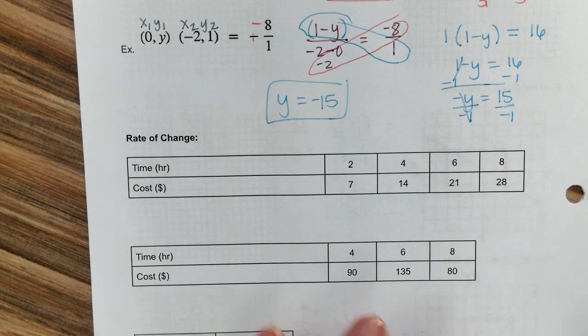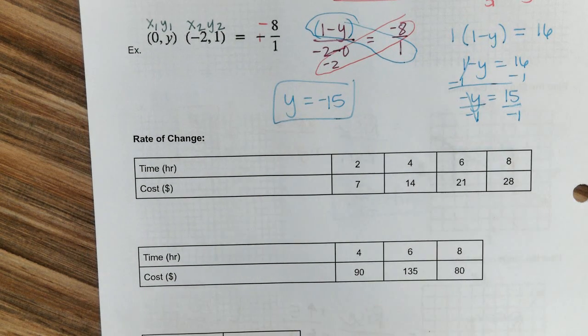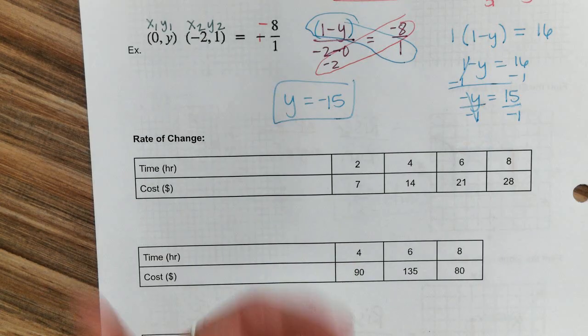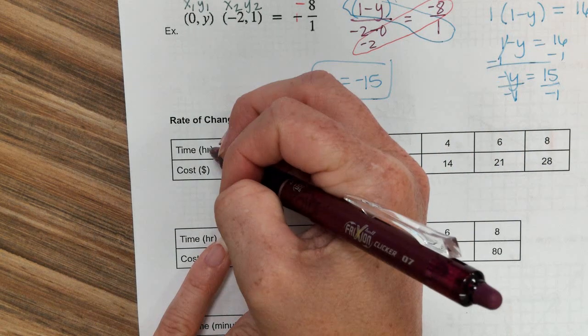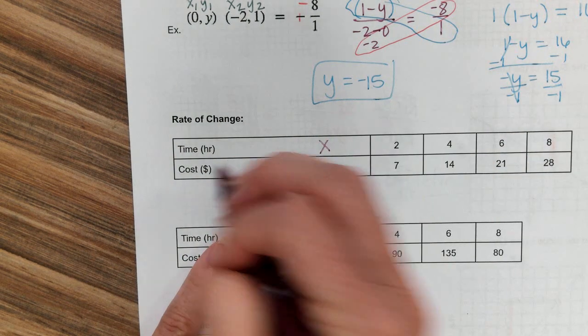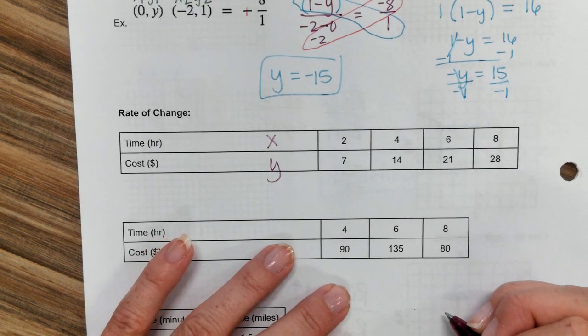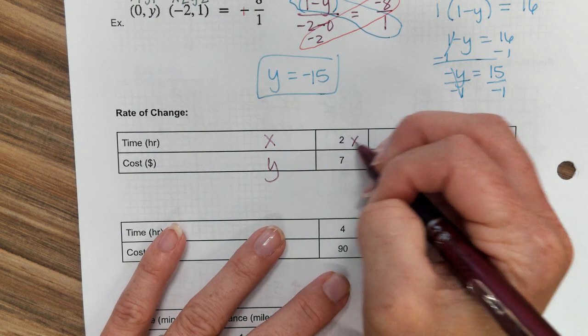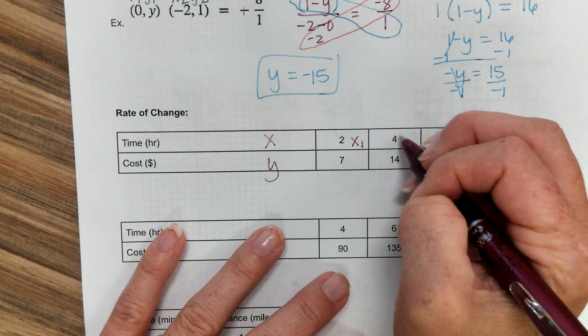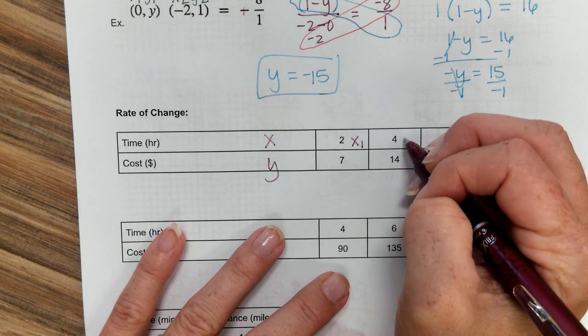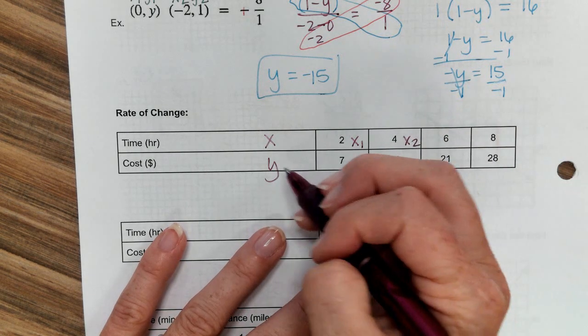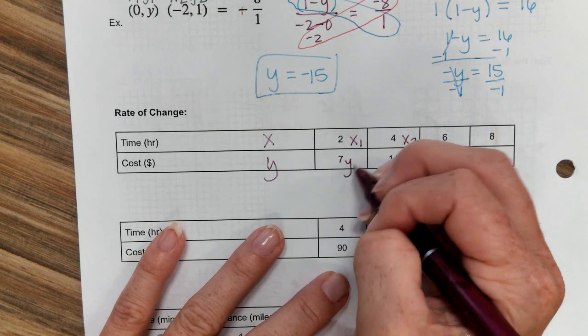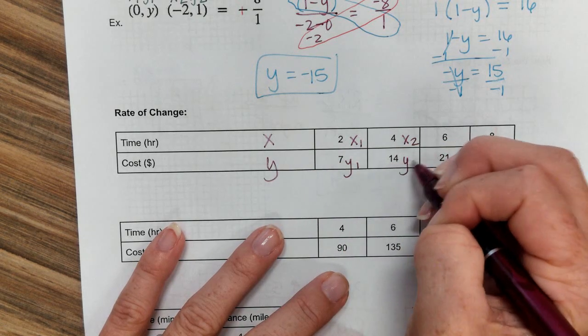You get to pick whatever 2 coordinates you want to use. I usually just use the first 2. So if hours are your x's and costs are your y's, then this is an x1. What would this be? X2. If this is your y's, then this is y1. What would this be? Y2.